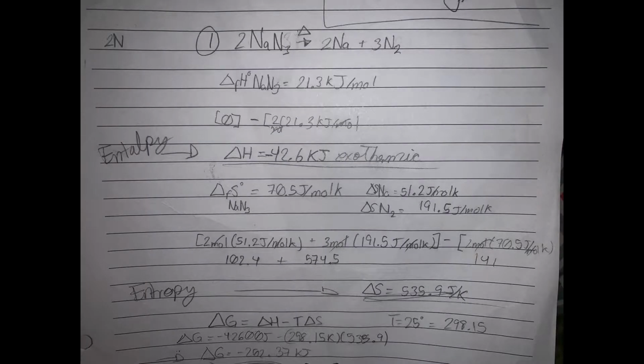Here we can see that 2 sodium azide reacts to convert to 2 sodium plus 3 diatomic nitrogen. In this reaction, the enthalpy is negative, so we can say that this is exothermic. Also, the entropy of this reaction is positive, so it's a disordered reaction.